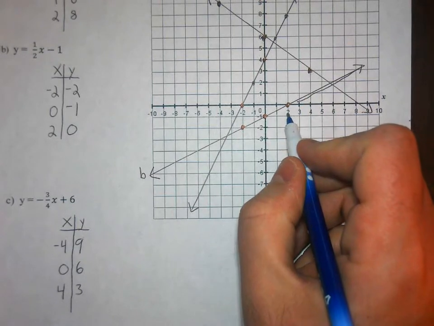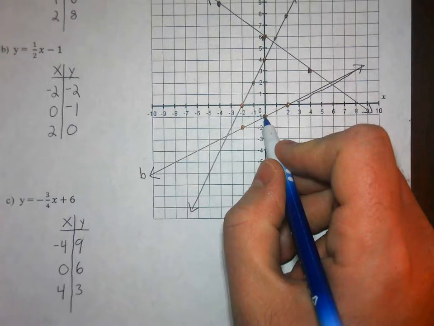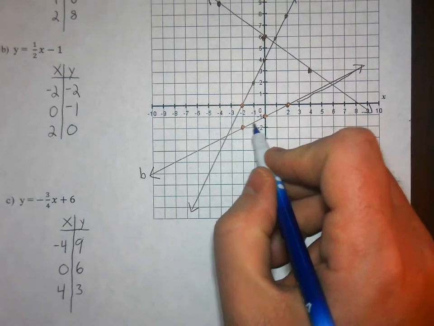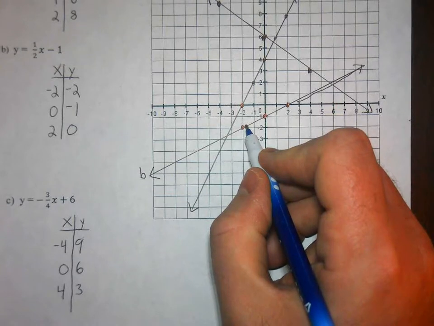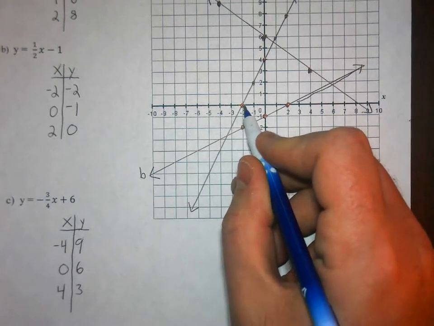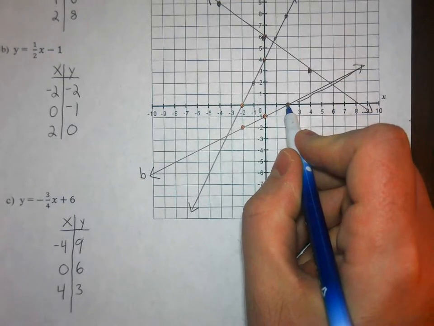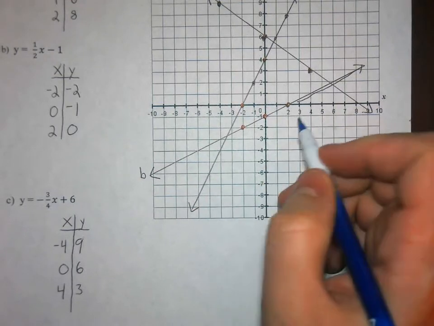So if I go down 1, left 2, that's -1 divided by -2. Down 1, left 2, that'll keep you on the line. Also going up 2 to the right 4. So 2 divided by 4 would also keep you on the line.